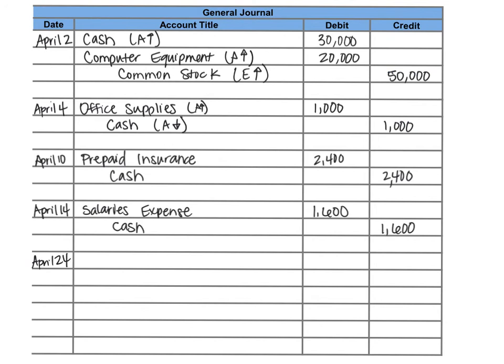All right, so here, this time my very first line is going to be cash. Cash is an asset that's going up this time, going up by $8,000. And then my credit is my revenue account. It's my main line of business, and it's increasing equity, goes up with a credit, and I've got $8,000.